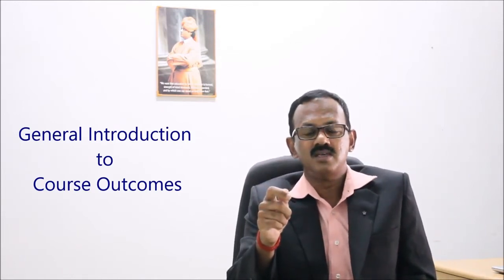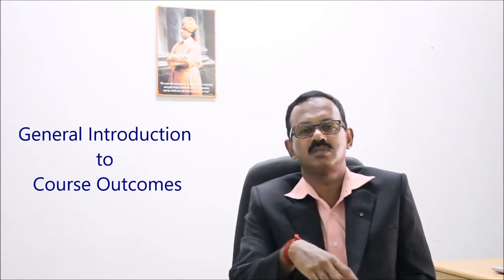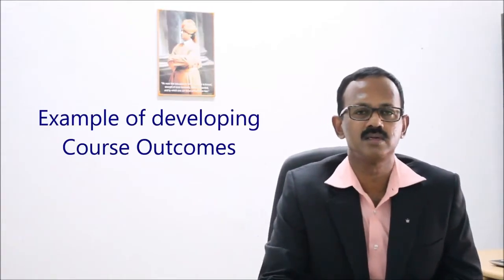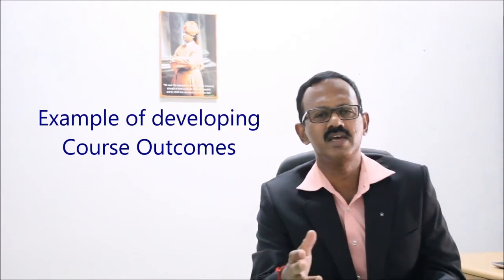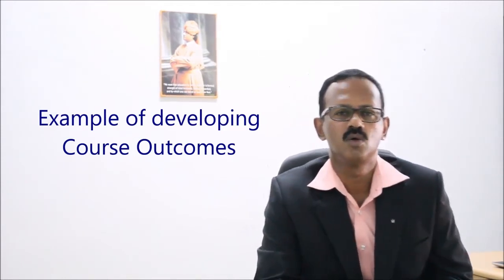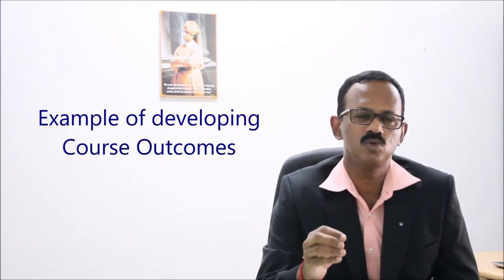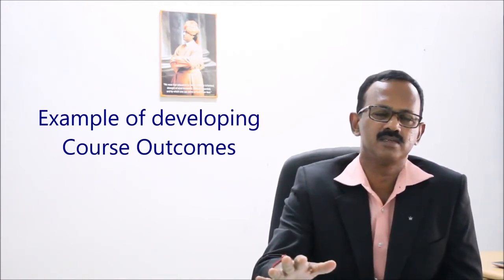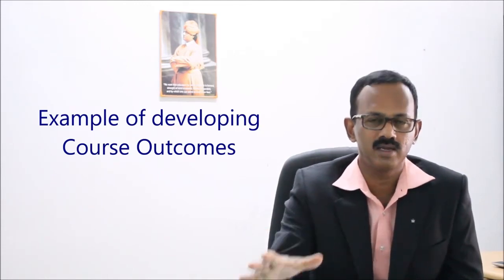Now, with this, we will look at certain examples of course outcomes. As an example, I would like to take operations research as a course and suggest this is the way in which a few course outcomes can be written. And course outcomes are to be written using Bloom's action verbs. So if you go to the website and Google Bloom's action verbs, you will get a table.